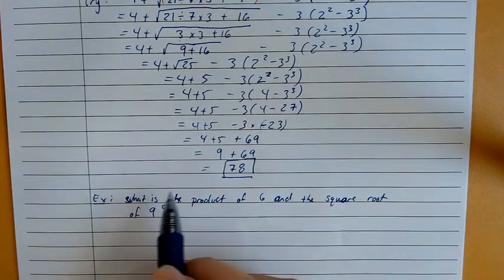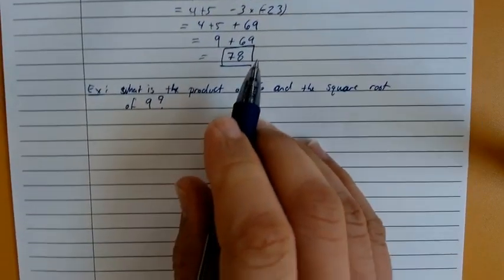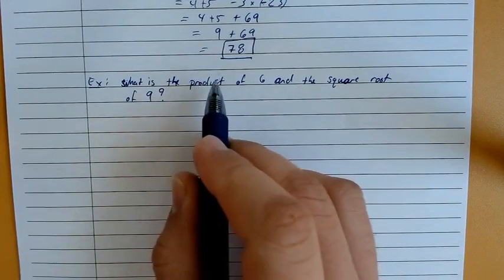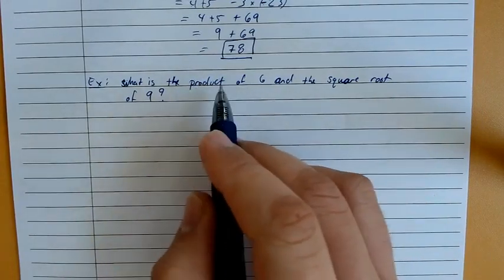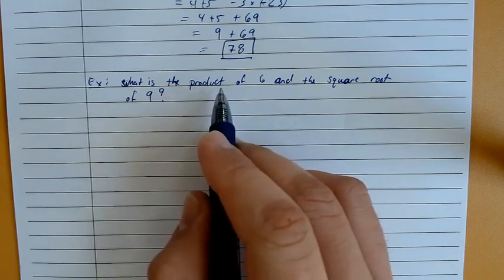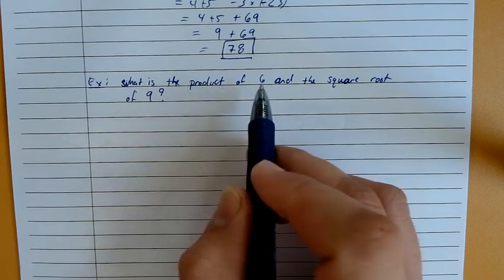There's a few keywords here that tell us what operations we want. Product, that's multiplication. Anytime you see the word product, multiply, times, that's going to be the multiplication of two things.